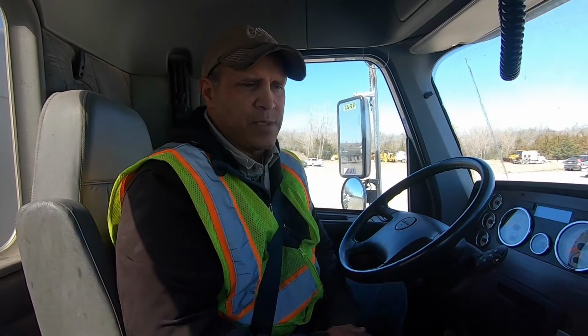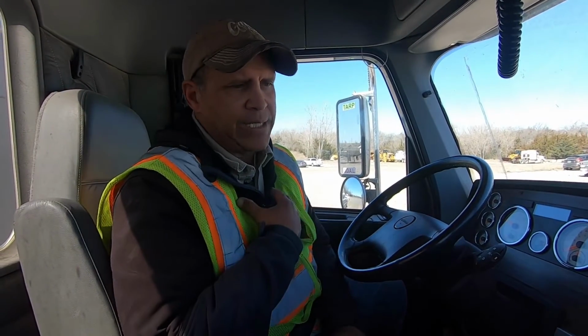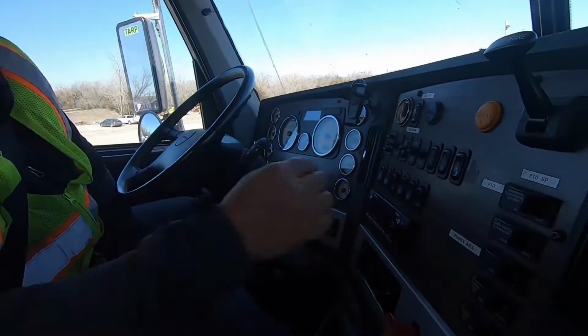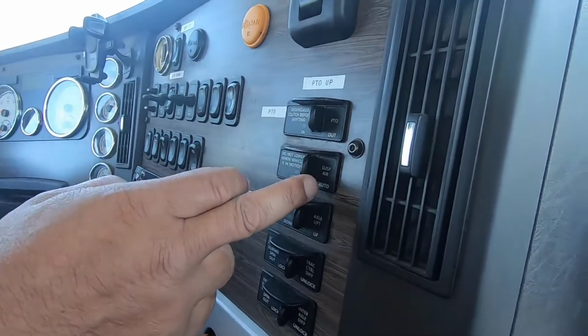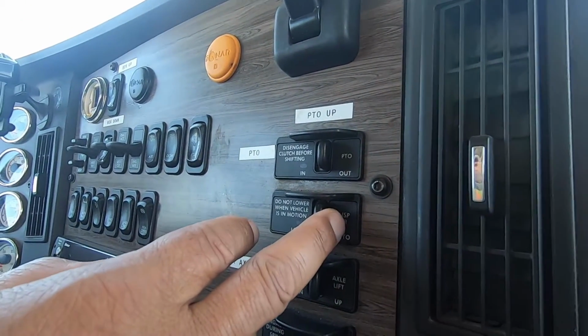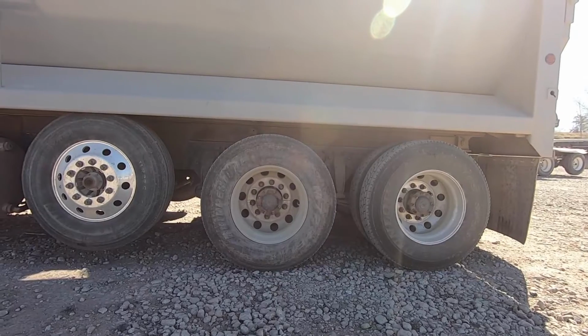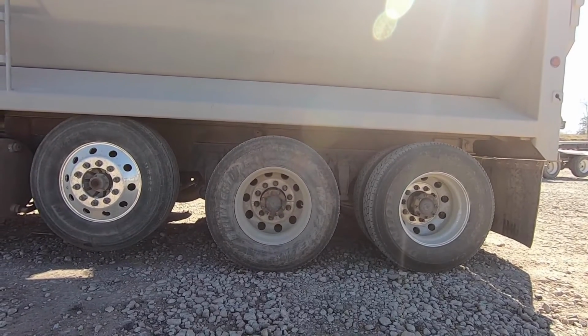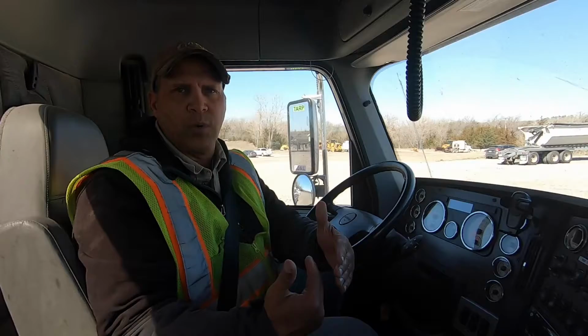On these straight trucks, one thing that I like to do is lower my suspension, which in other words will drop the back end. It will lower the back end, which will give the truck a little bit more stability.